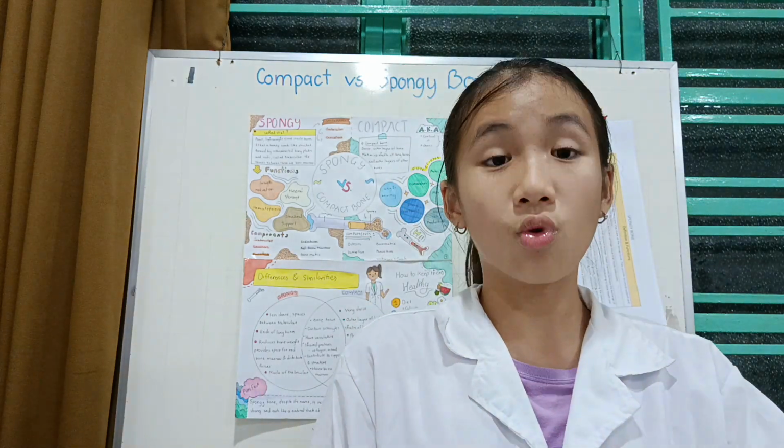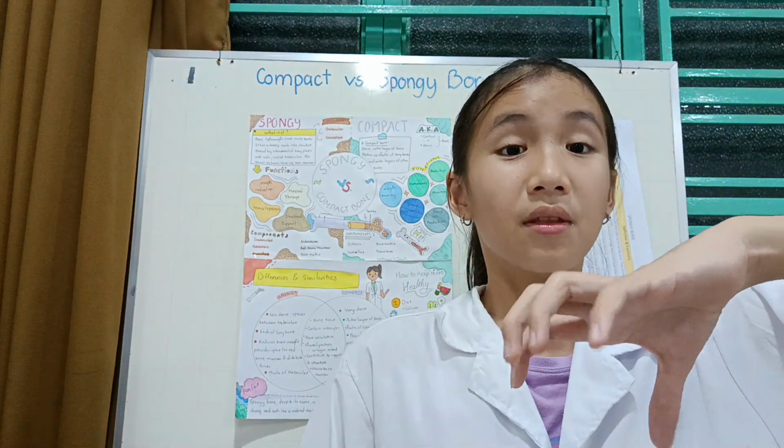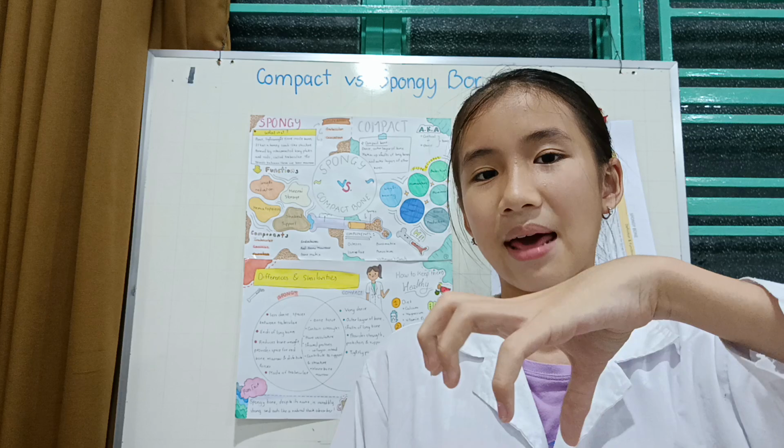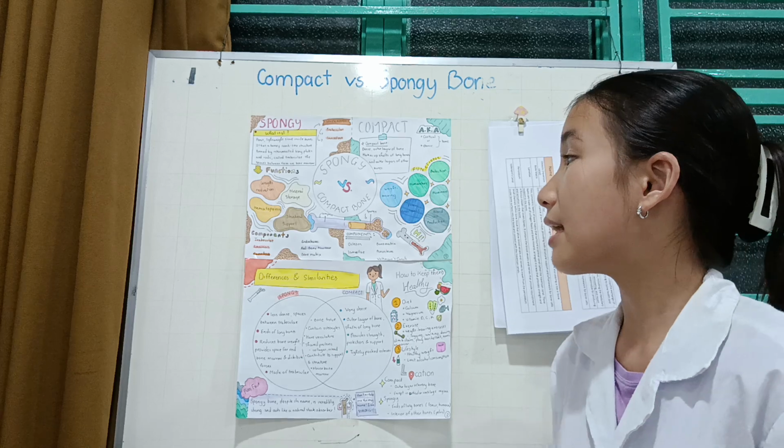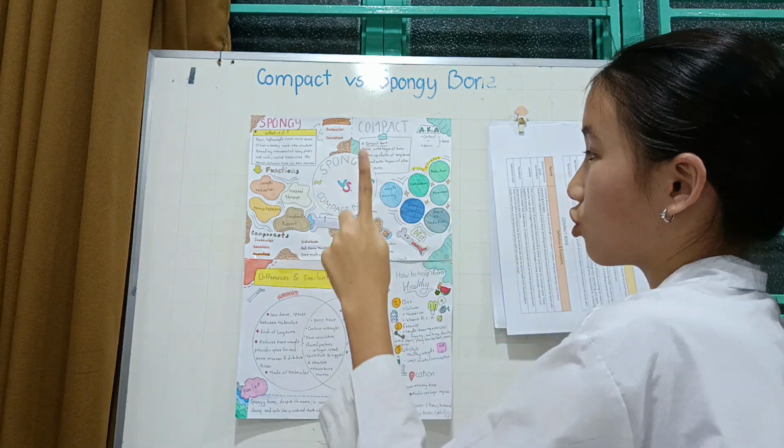It also helps with weight distribution, because at that point it won't focus on just one point, but spreads around. And yeah, that is the structural support.